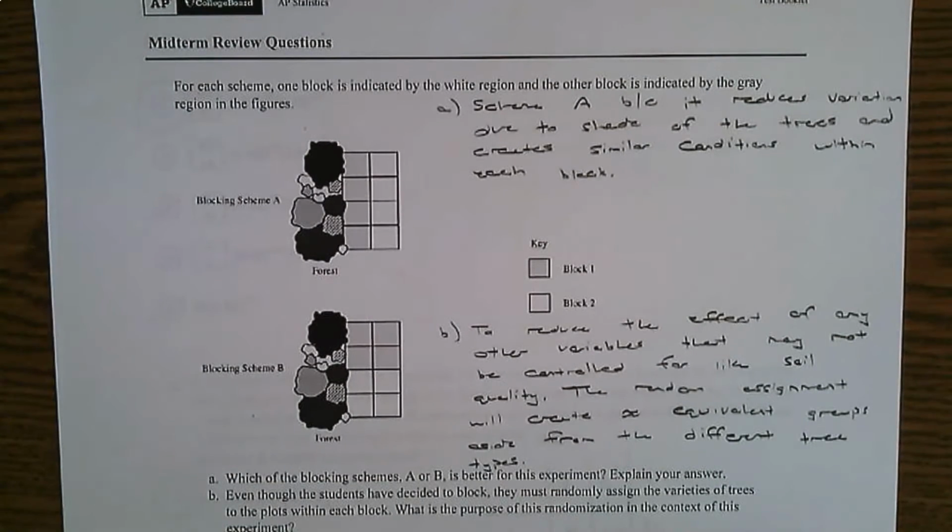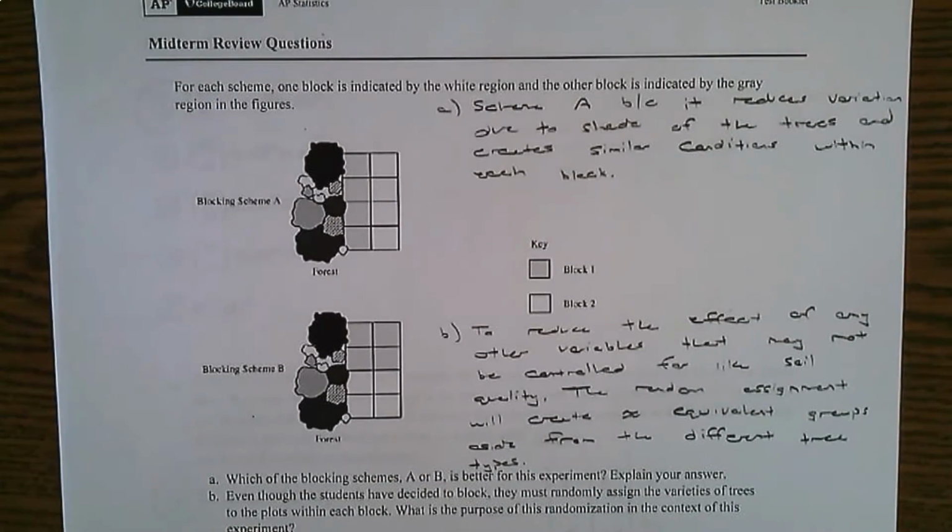And then in part B, what's the purpose of randomization? We want to reduce the effects of any potential confounding variable that we may not control for. So it could be amount of sunlight, it could be soil quality, fertilizer in the soil. That's what randomization is going to do, make these groups essentially equal except for the treatment, what we're imposing on the plots of land in this case. So it's going to equalize all these other potentially confounding variables.